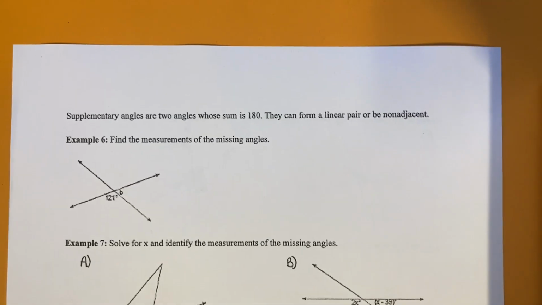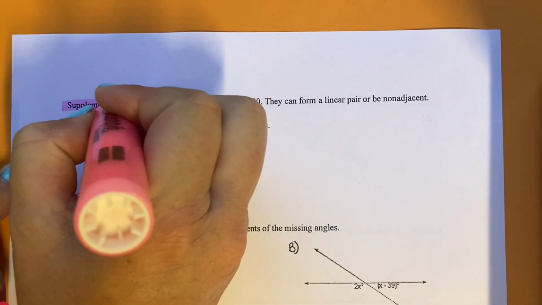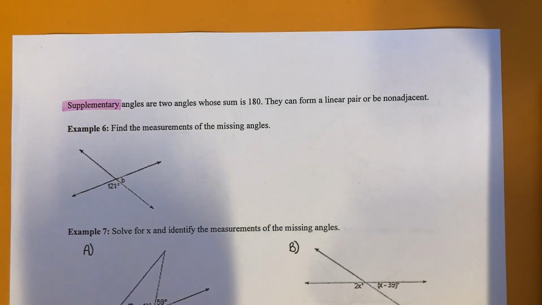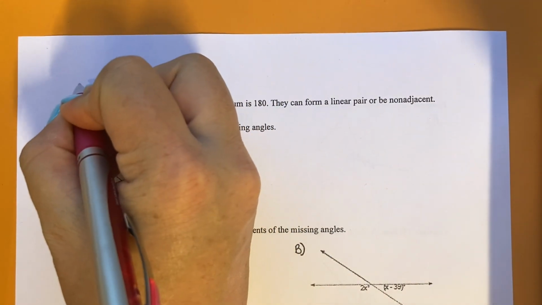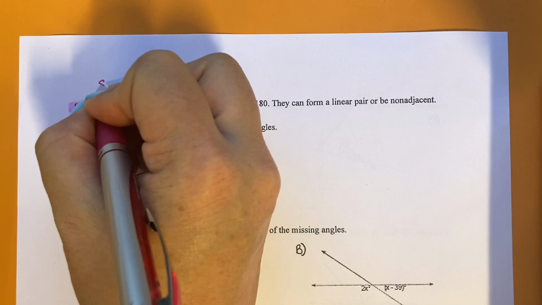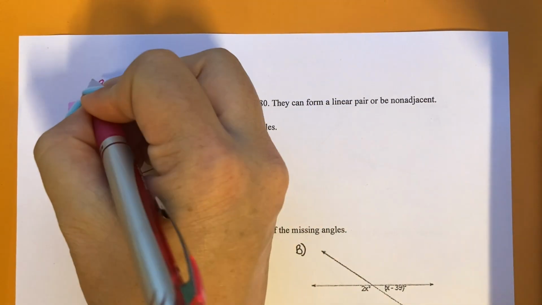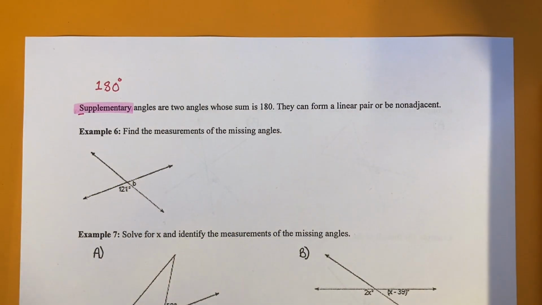Example 6, we are now going to go over supplementary angles. Our two angles whose sum is 180. They can form a linear pair or be non-adjacent. The way I remember this one, supplementary starts with the letter S. If I draw an S and connect the two endpoints, it creates an 8. So 180 degrees.